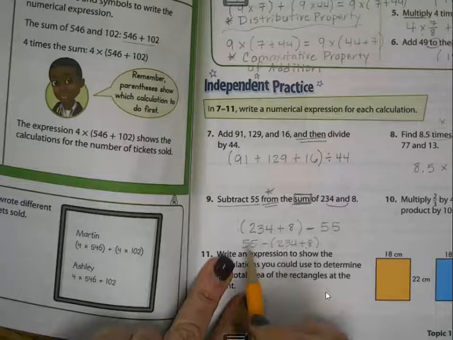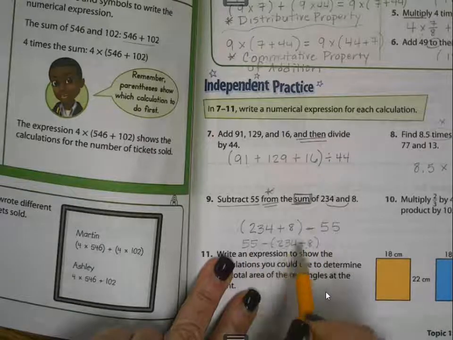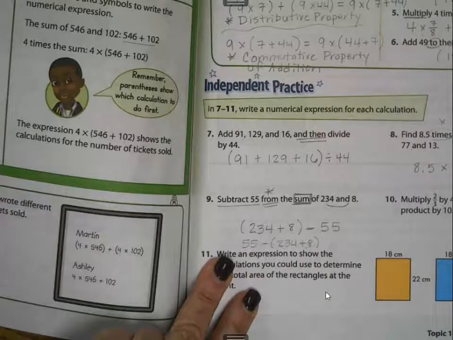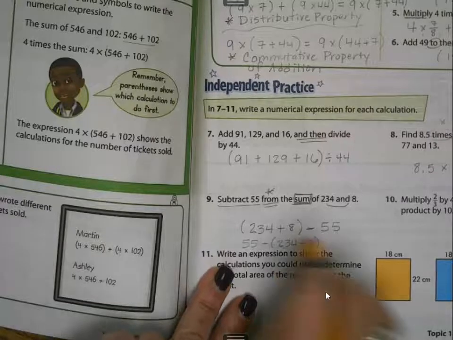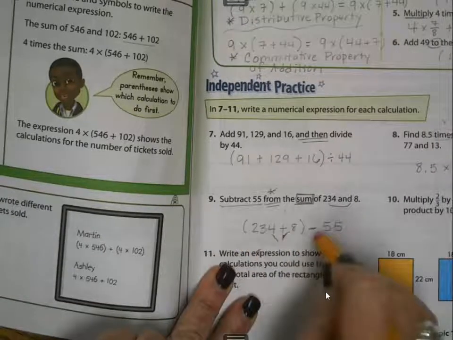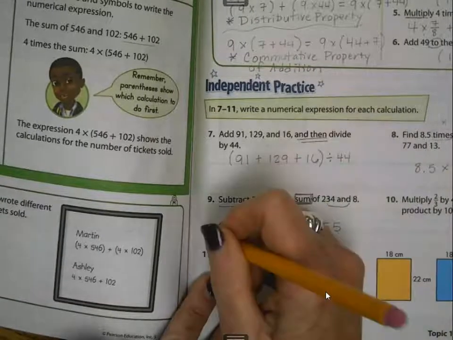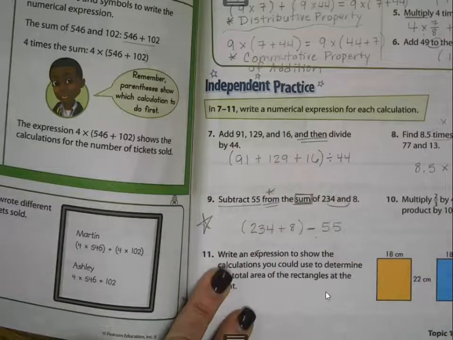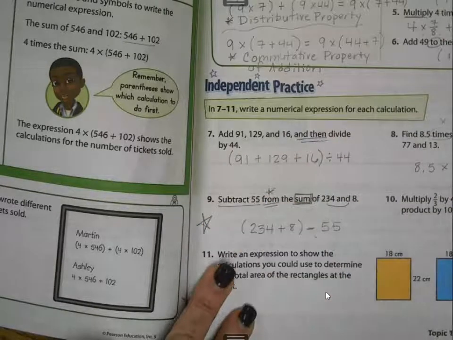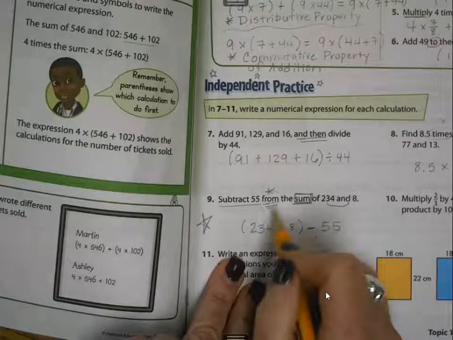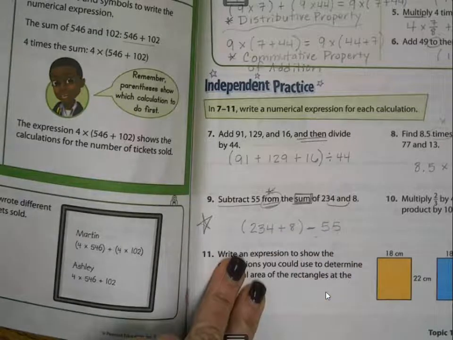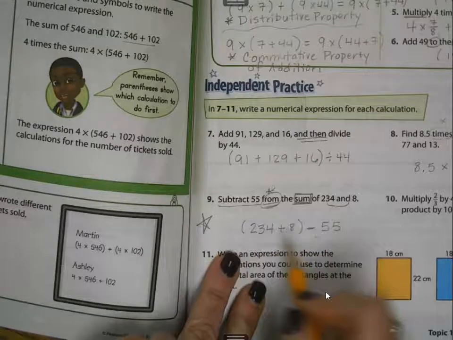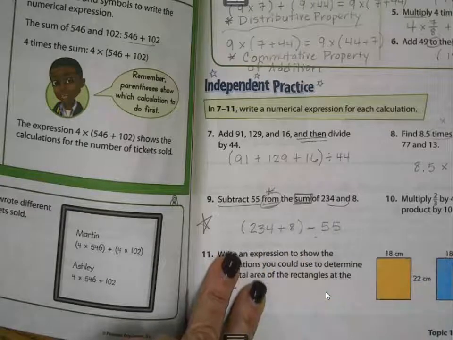This is taking the sum of 234 and 8 away from 55. That is not what those words say. I'm going to put a star there because I see this all the time on benchmark and state tests. They love to put this there with a subtract from, and inevitably kids will do 55 minus the sum of 234 plus 8, and it just doesn't work that way.